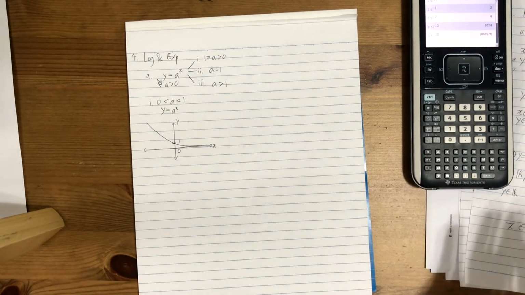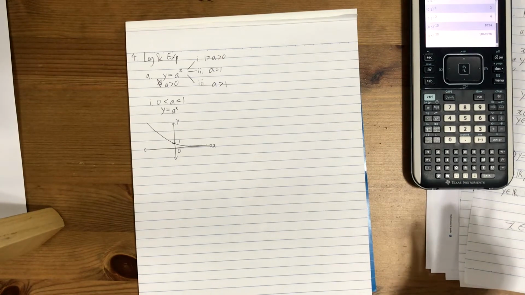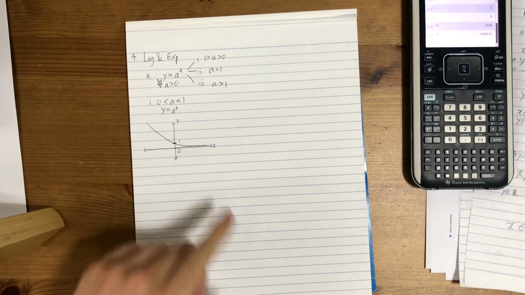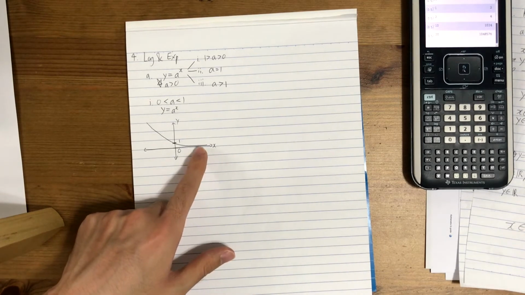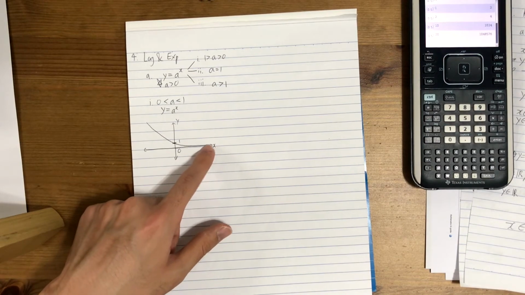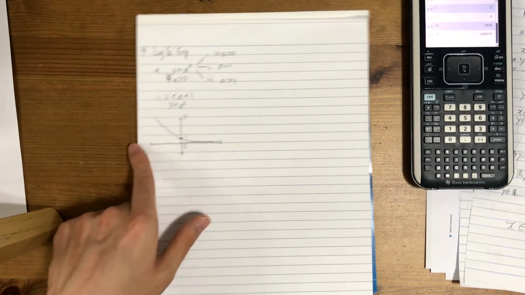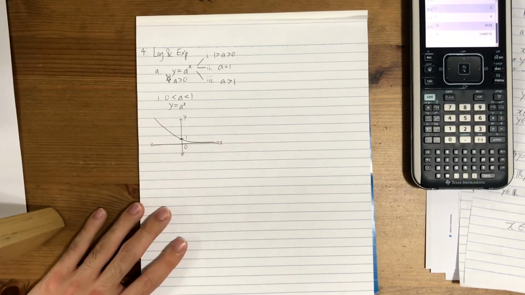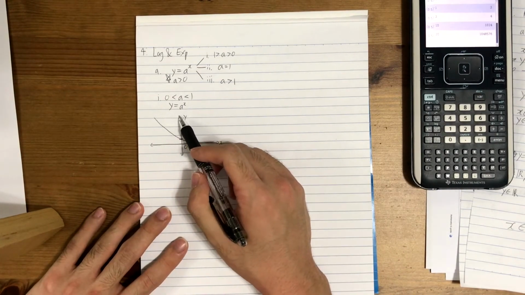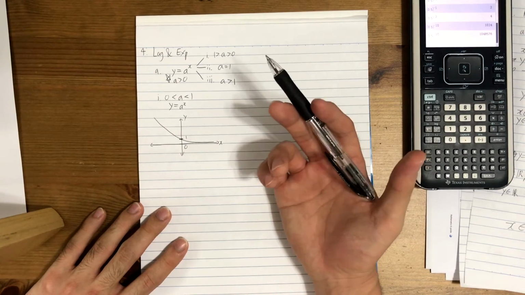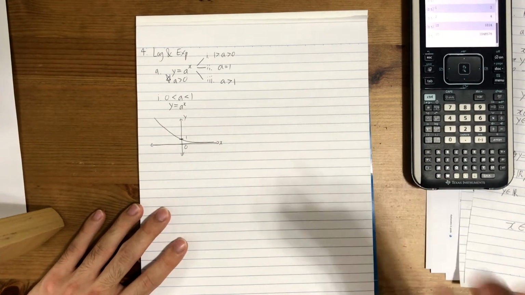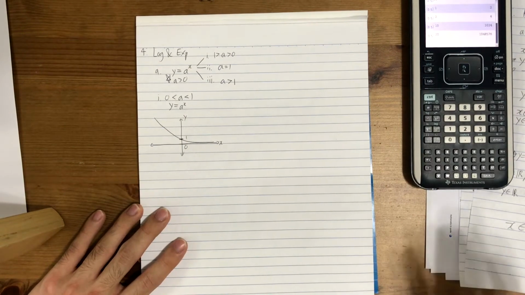And everyone knows that something to the power of 0, unless the base is 0, is 1, right? And we also be aware that y cannot be 0. So there's a horizontal asymptote, right? Because imagine we have a base, and we know that if the base is positive, then no matter what the power is, it cannot go below 0. It cannot be negative.